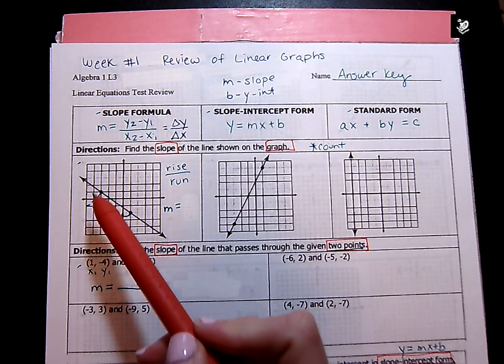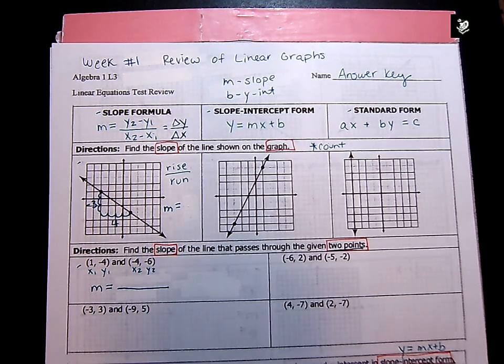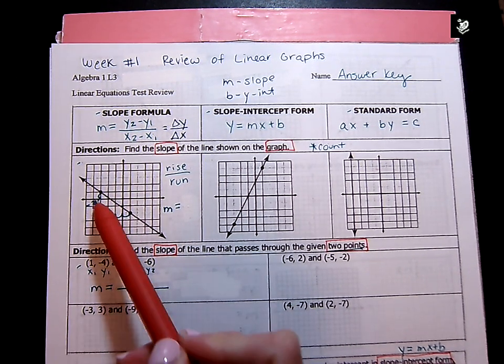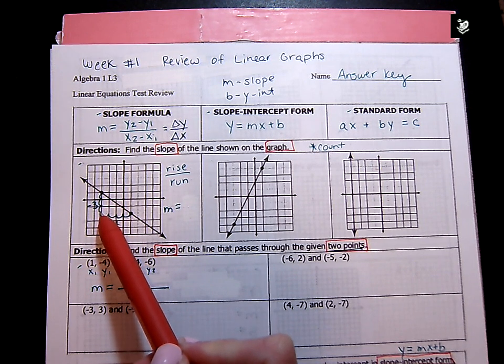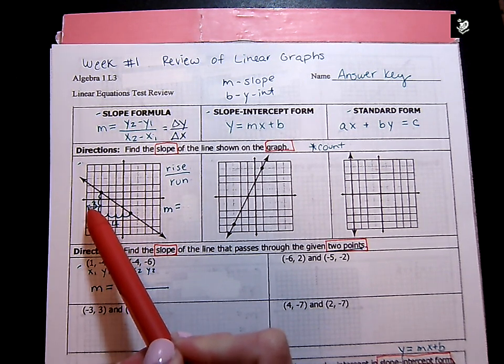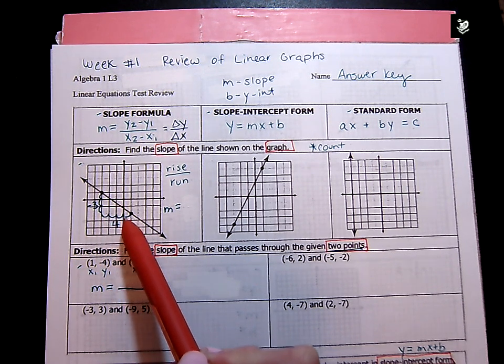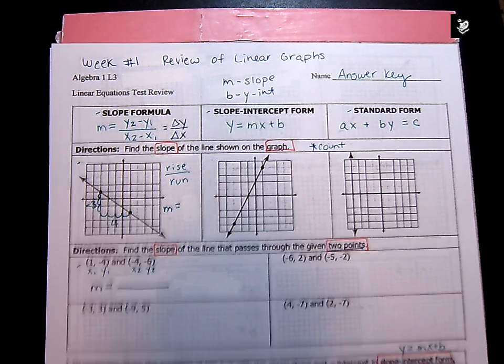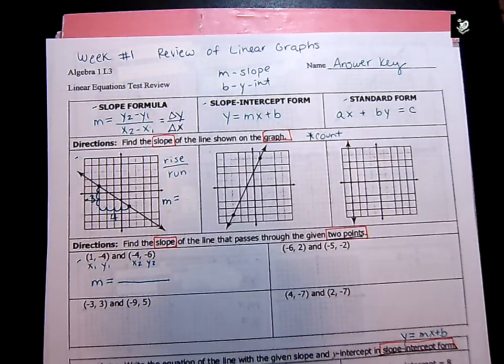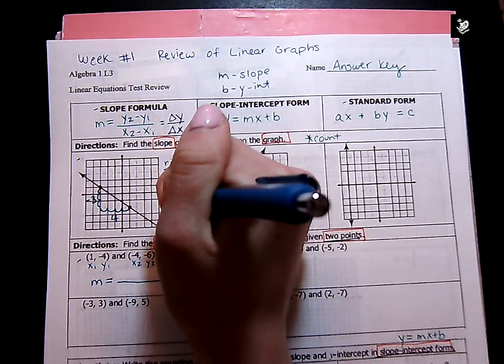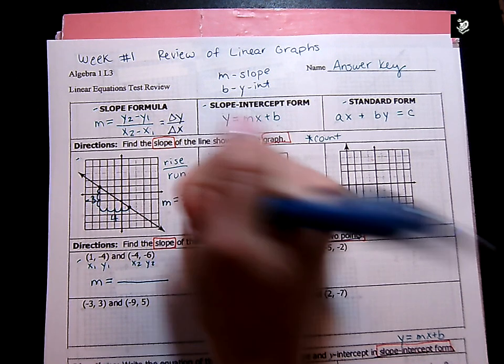Here, as you can see, I drew my little squiggles. I feel like it's helpful to me to count. So I had to go down 1, 2, 3. Since I went down, I put a -3 there. And then I had to go to the right, 1, 2, 3, 4. So +4 is to the right. That means that my slope is -3 over 4.